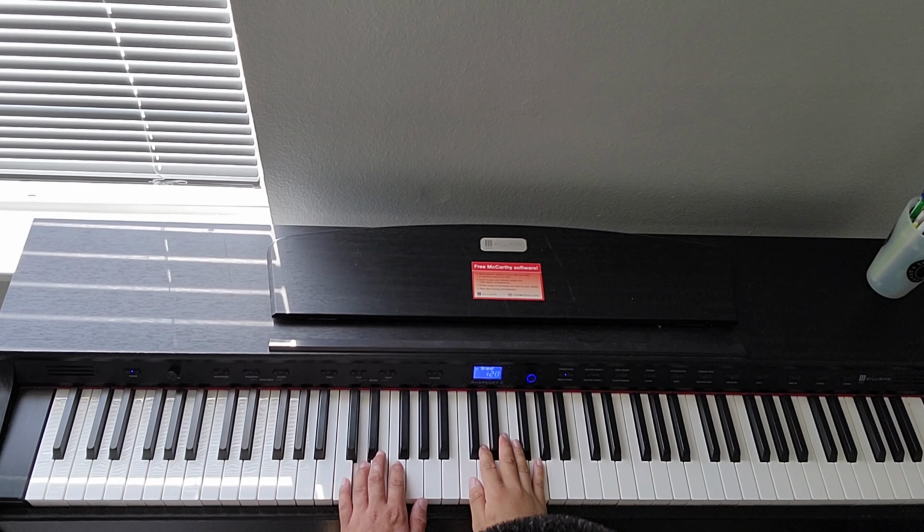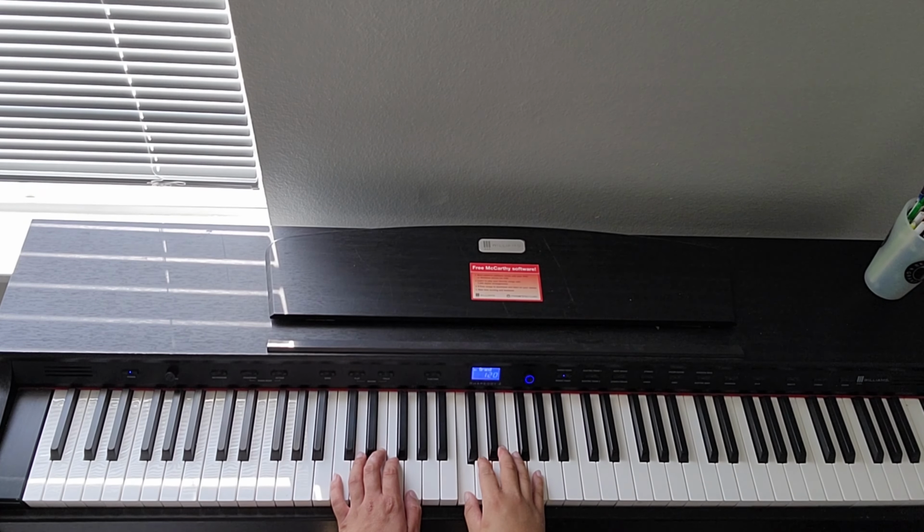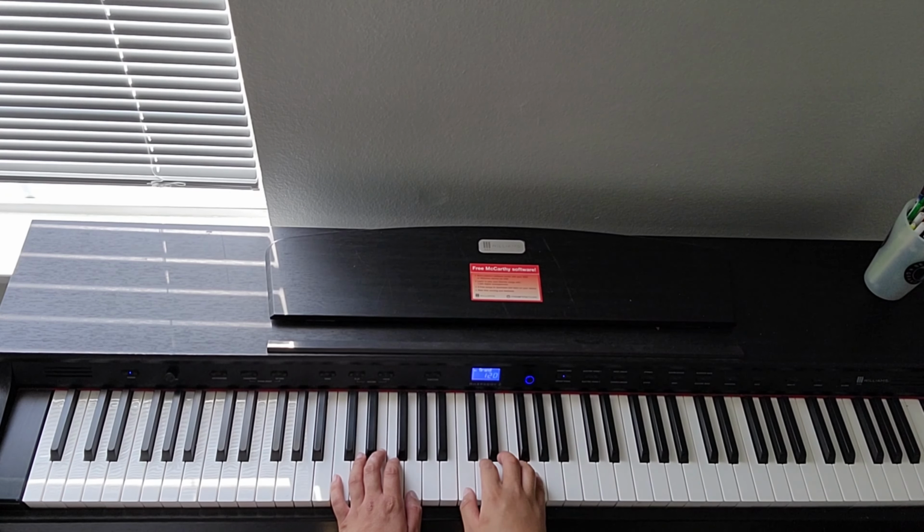So now when I combine them together, it sounds like this. C, D, E, F, G for the left hand, and C, D, E, F, and G for the right hand.